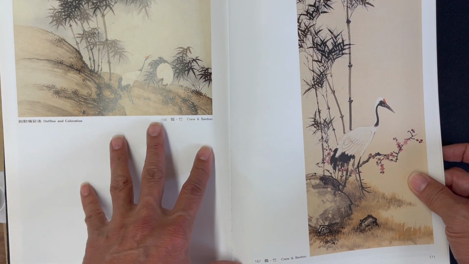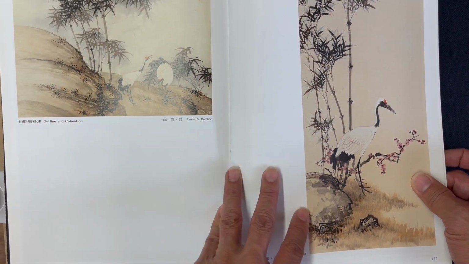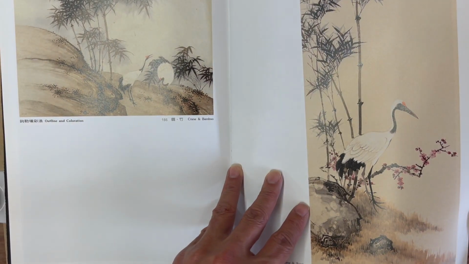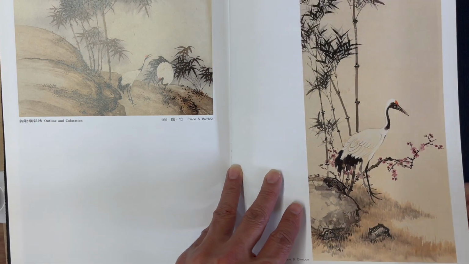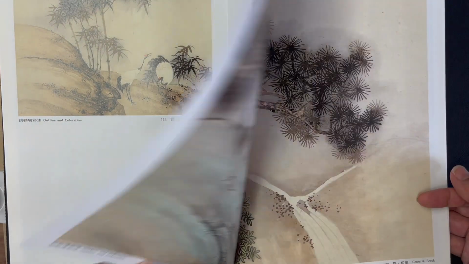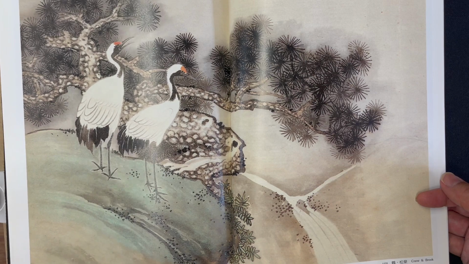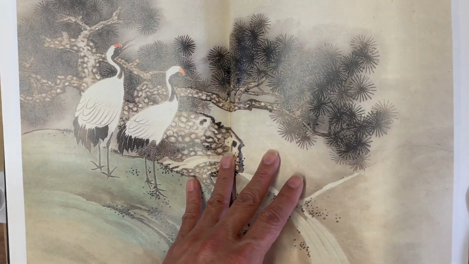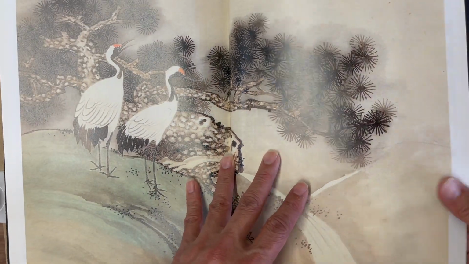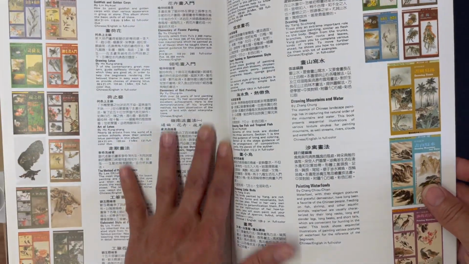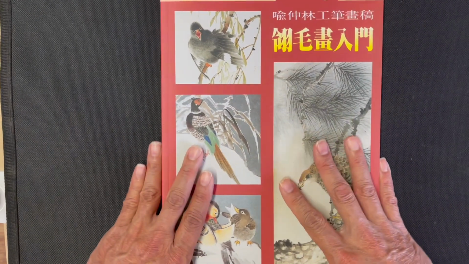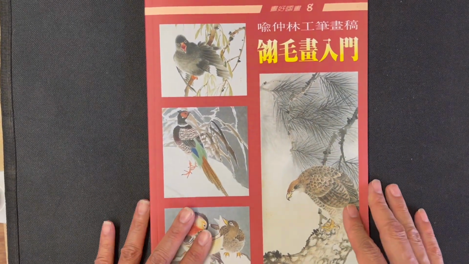Shown with a little bit of the idea of four gentlemen, bamboo here, and then bamboo and plum blossom here on the right. And so that is it. So that is Elementary of Bird Painting by Yu Chung-lin.